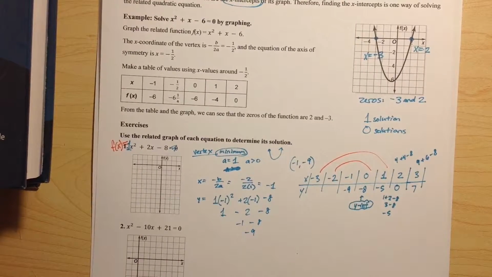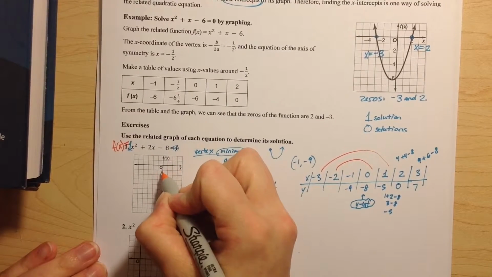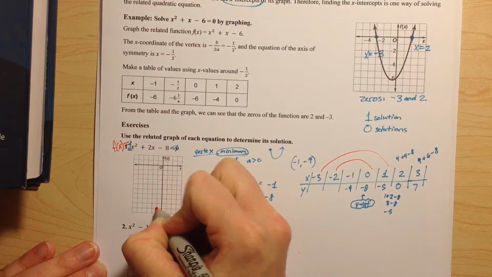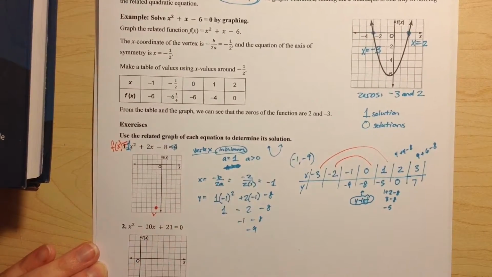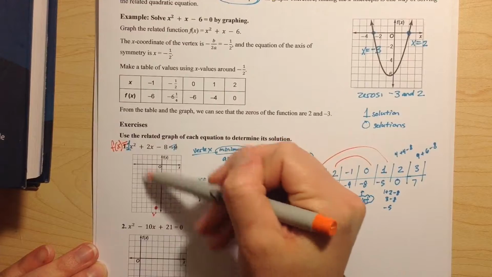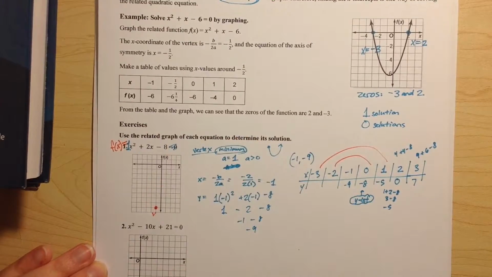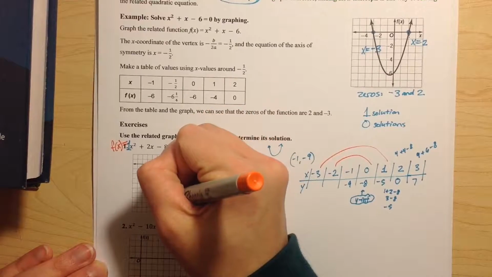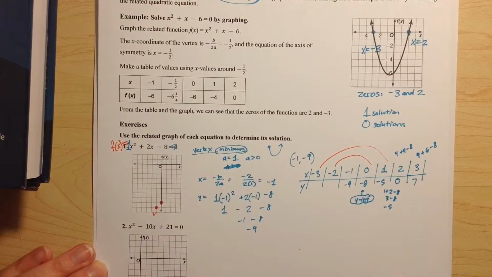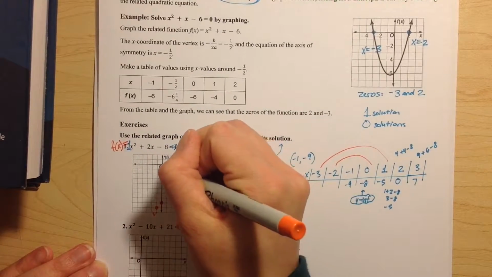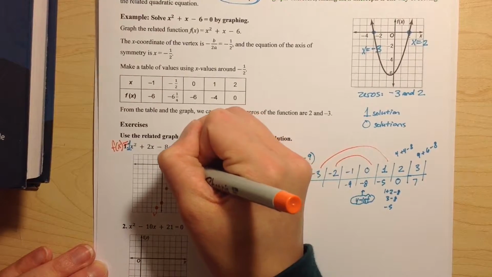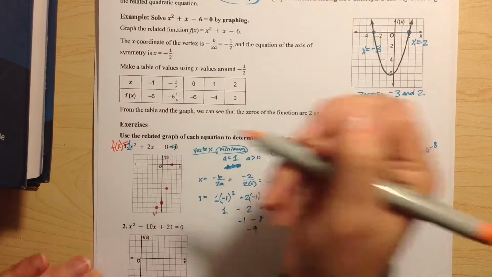Let's graph these points. At -1, I have -9. 1, 2, 3, 4, 5, 6, 7, 8, 9. There's my vertex. I know the parabola is going to be going like this, again, because my a value is positive. Then at 0, I'm at -8. At 1, I'm at -5. 1, 2, 3, 4, 5. At 2, I am at 0. And at 3, I'm at 7, which is off my graph.